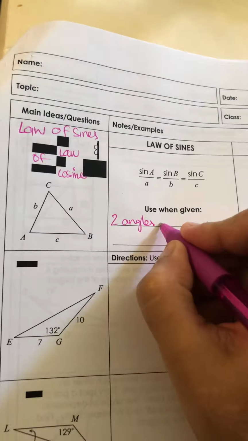Two sides and one opposite angle, not the inclusive angle. If you have AAS, ASA, or SSA given information, then we are going to use law of sines.